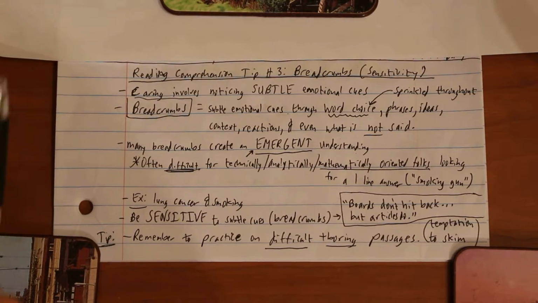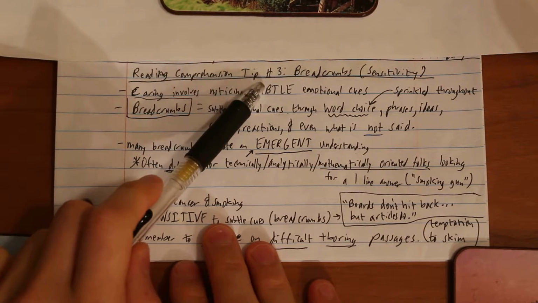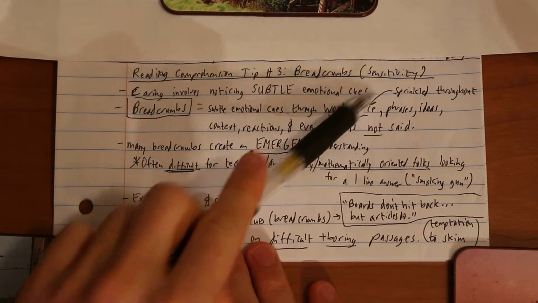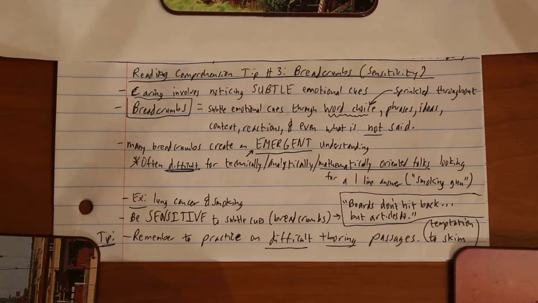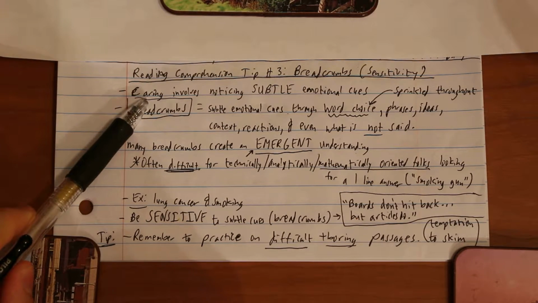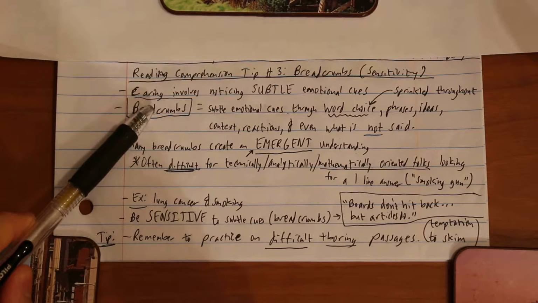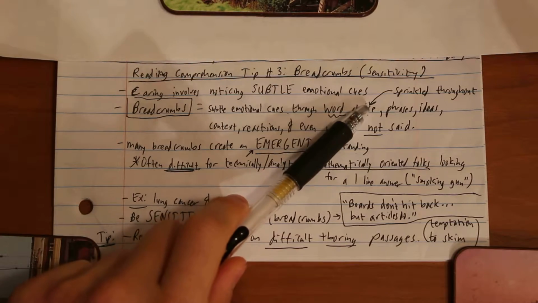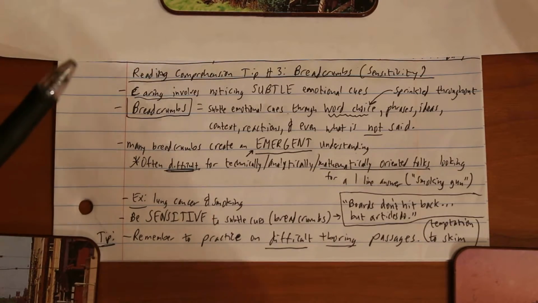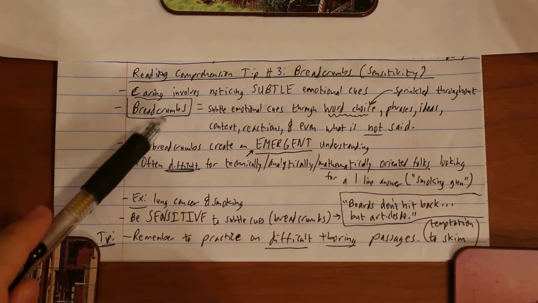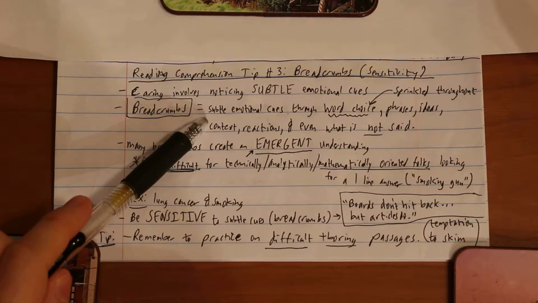Today we're going to be talking about reading comprehension tip number 3, specifically breadcrumbs, also known as sensitivity. Okay, so we discussed in the previous tip videos as well as the intro how caring about what you're reading involves many things, but one of the things it involves is noticing subtle emotional cues. So I'm just going to be referring to that basically as breadcrumbs. So breadcrumbs are subtle emotional cues.